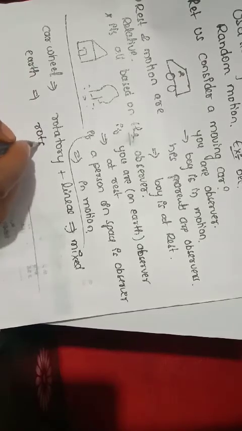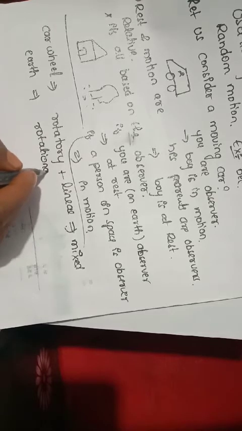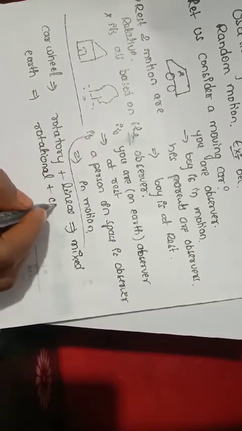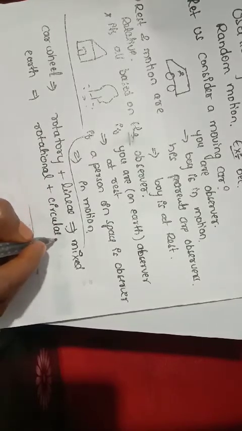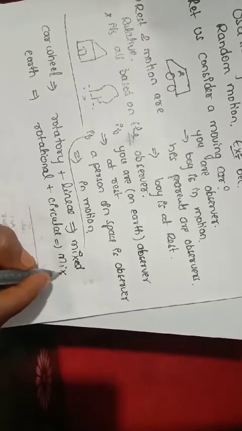Rotational and curvilinear or circular. So here it is also mixed. These two are said to be in mixed motion, not any single type of motion. Okay, so let us consider distance.